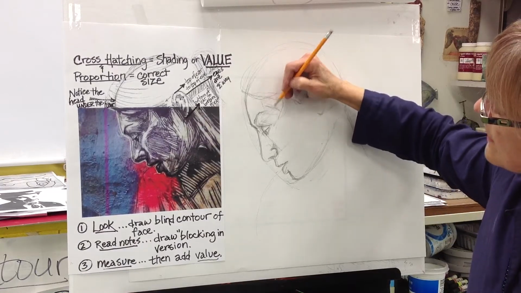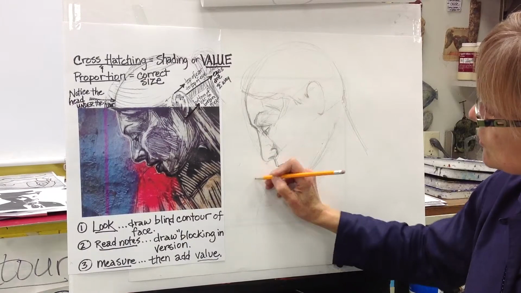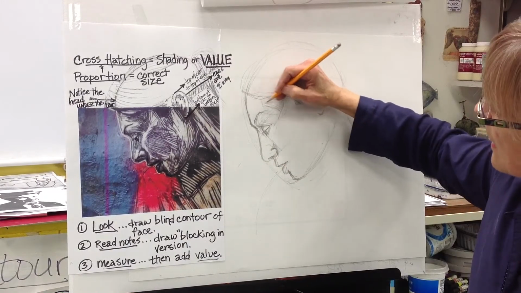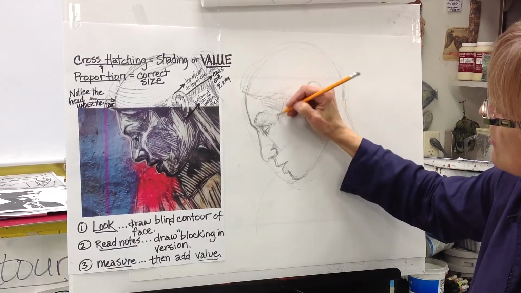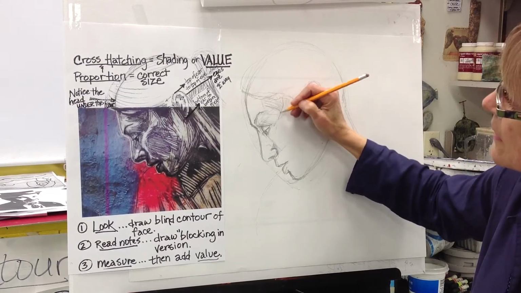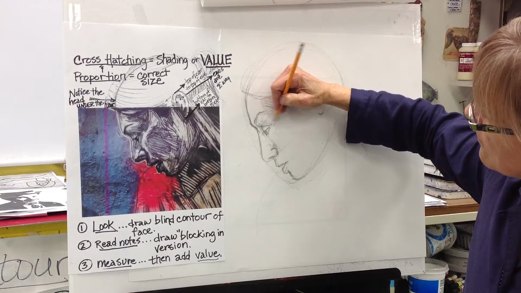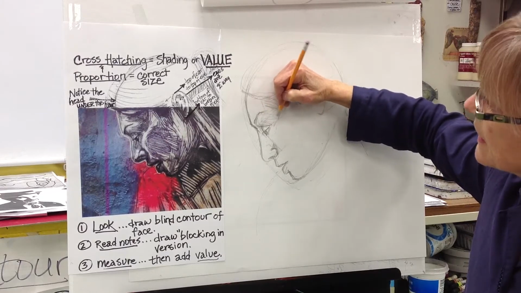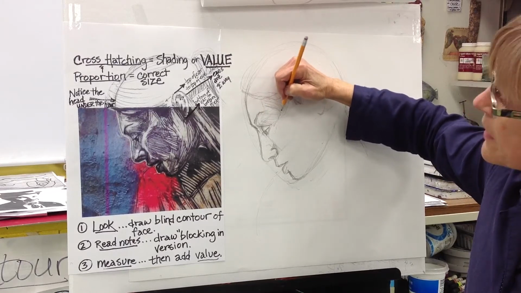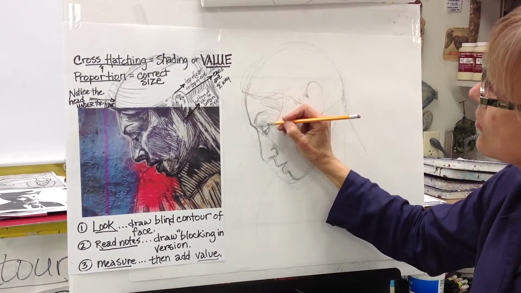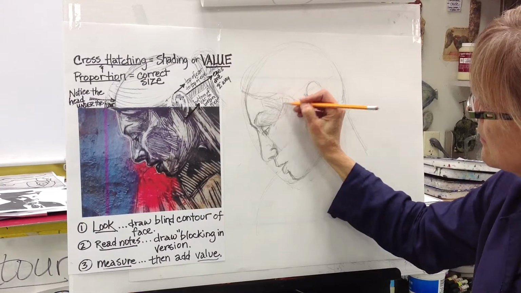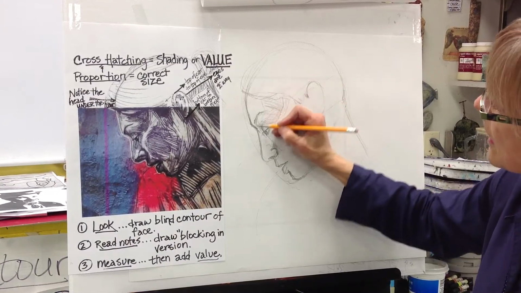So the cross-hatching is not just, notice that the lines go with the shape of the face. And cross-hatching means lines crossing over one another. So it is a face, soft skin, so you don't want to make these lines really harsh. You want to let them curve with the face and make them as fine as you can.